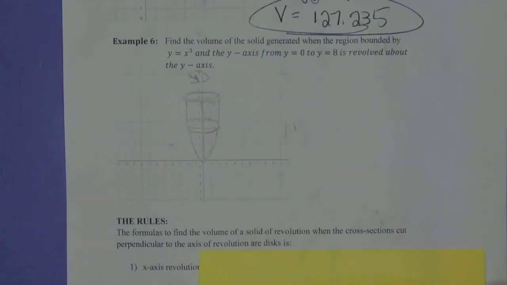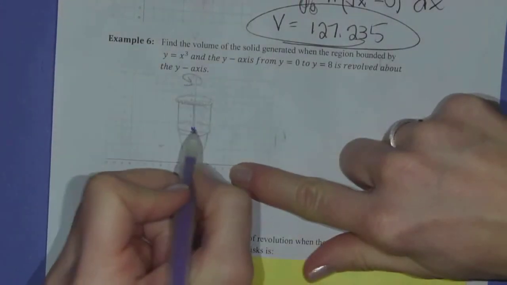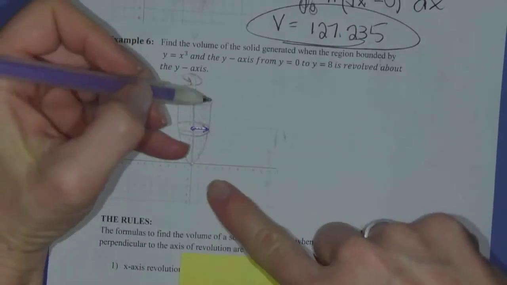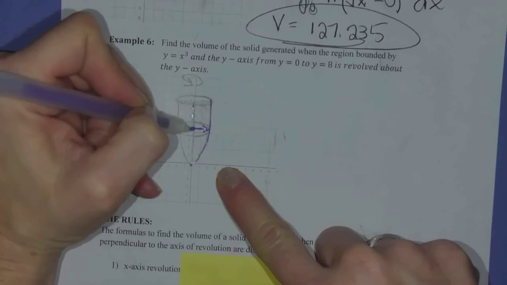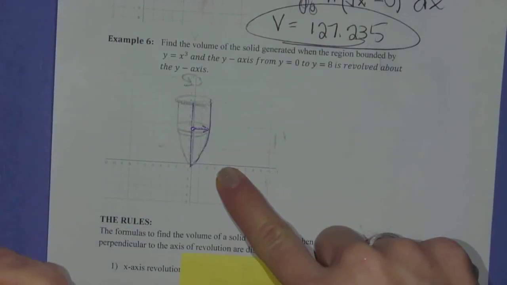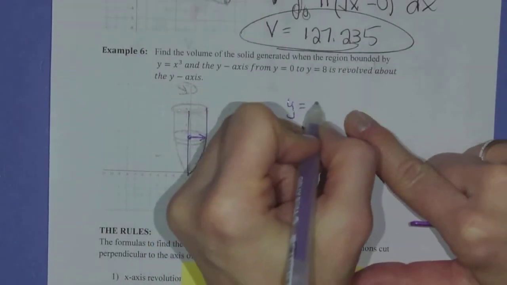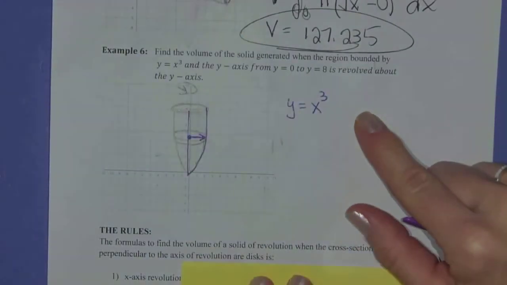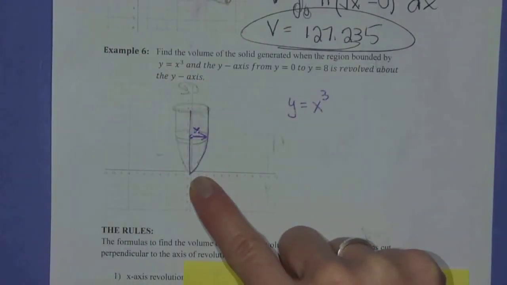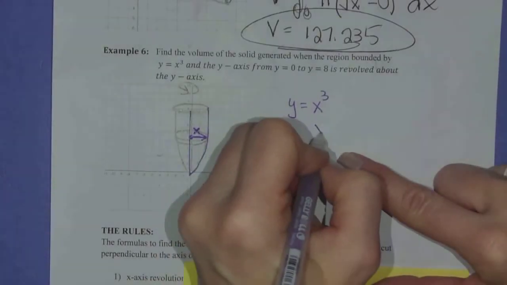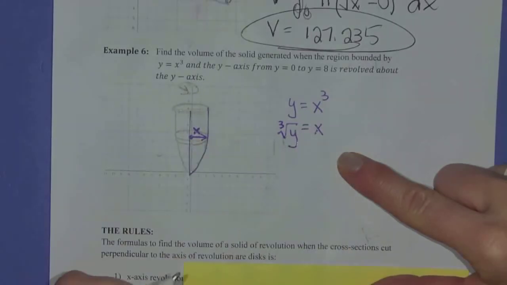Now remember, the radii are determined by, from the y-axis outward here, and they're really determined by the right function minus the left function. And so in this case, since y is equal to x cubed, and we know that the radius is x, we've got to get x in terms of y, so x is going to equal the cubed root of y.